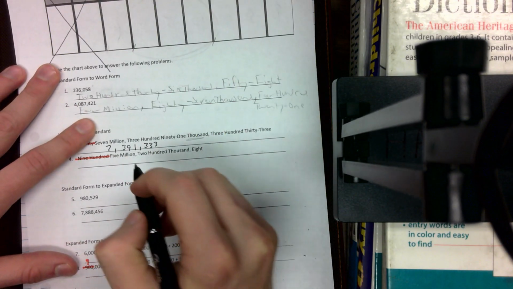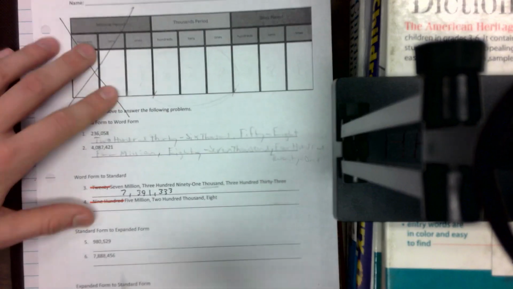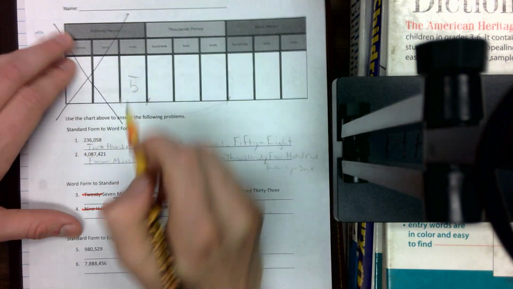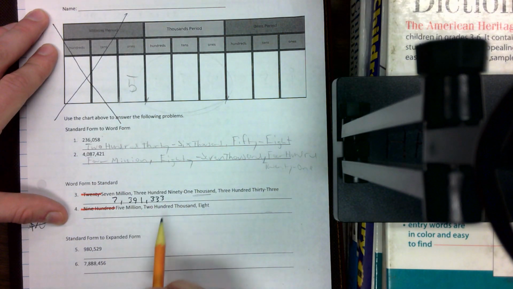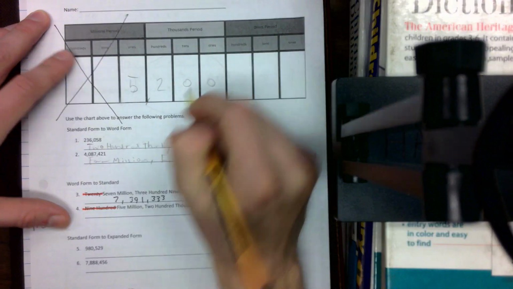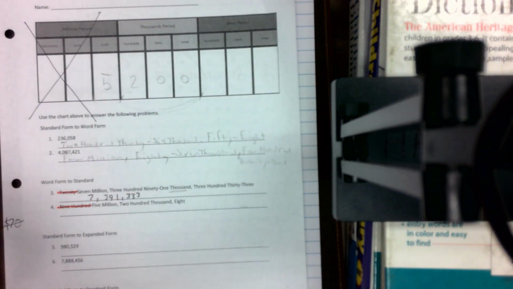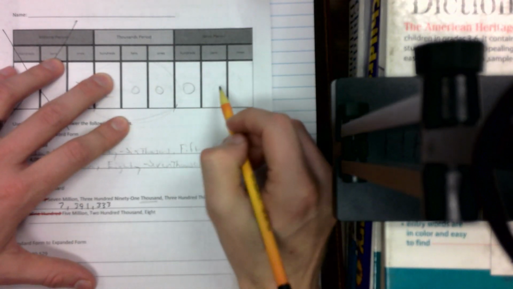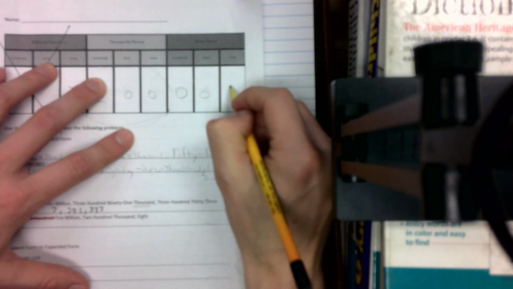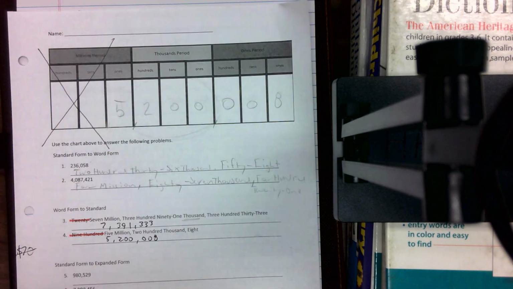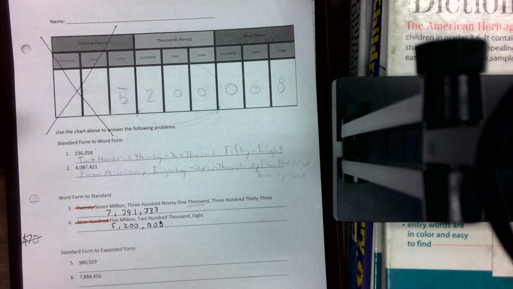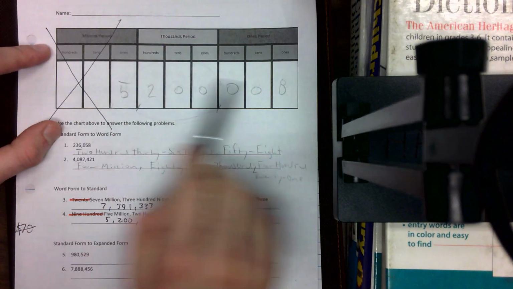So we need to remember that the zeros tell us what place value, and this place value chart can help us to remember where to put those. So 5 million, 5 in the millions place, 200 goes in the thousands, and then we have 8. It's not 800, it's not 80, it's just 8. So the hundreds is a 0, the tens is a 0, and 8 goes here. So we have 5,200,008, and I can copy that down here.